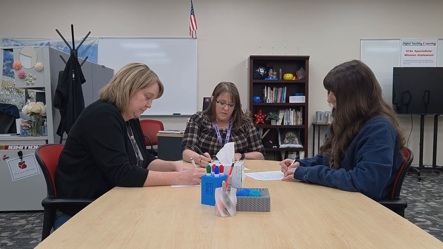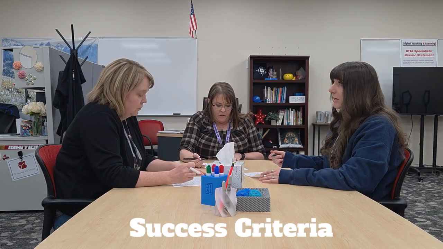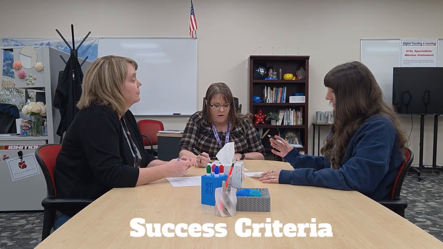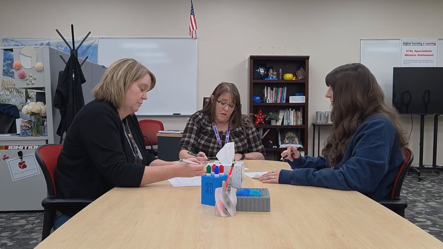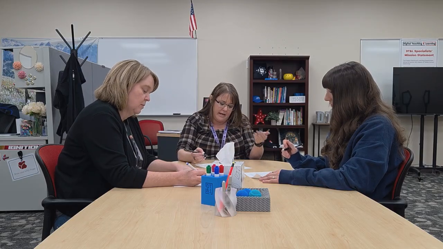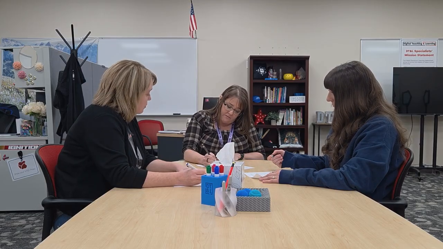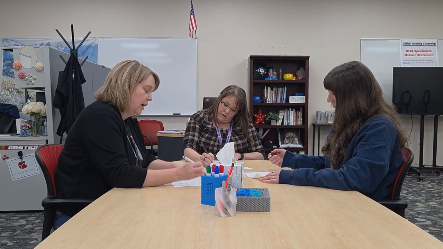Super. So our success criteria, how are they going to know that they've learned it? I think it would be important for them to identify a specific sentence in the text that provided the answer. Yeah, because once you identify your line in the text, then it's easier to understand that. So yeah, I can identify. I like that.